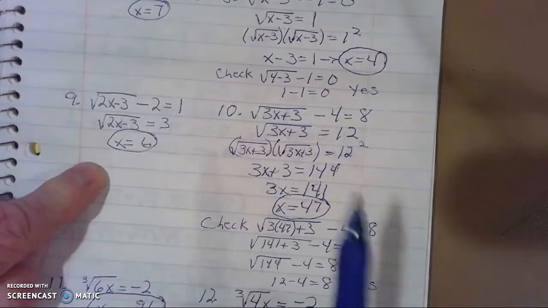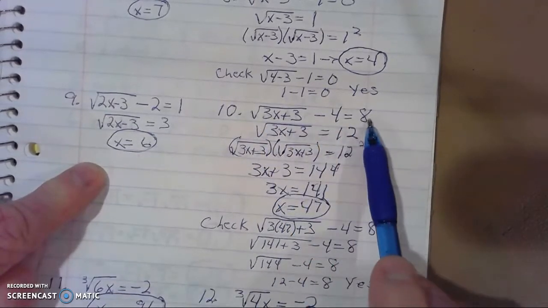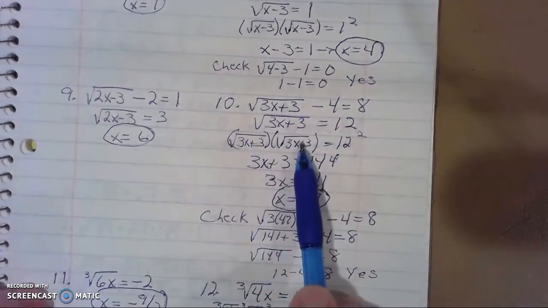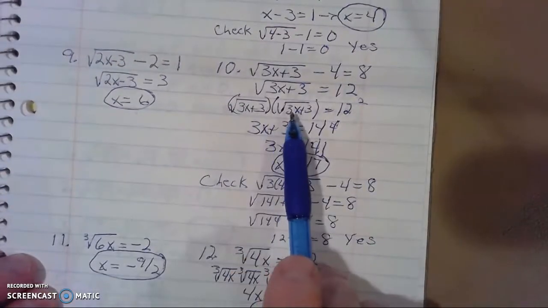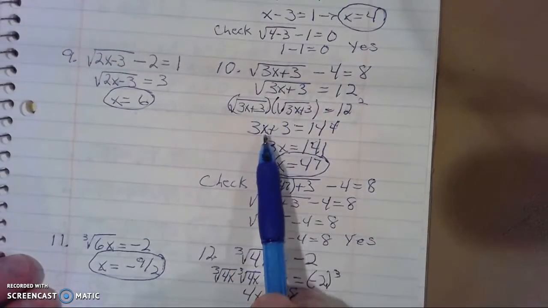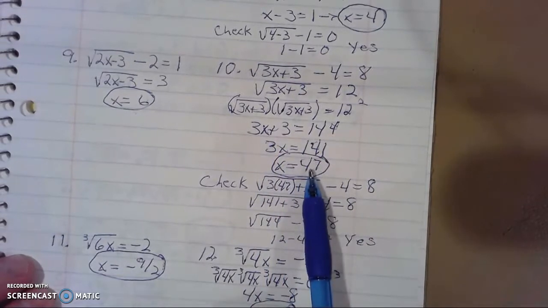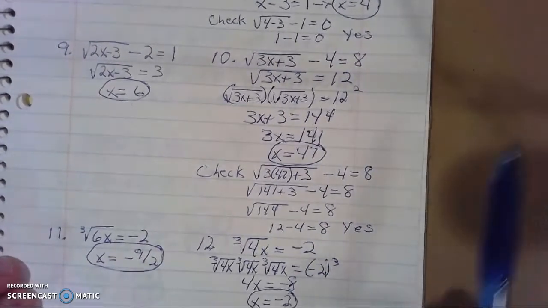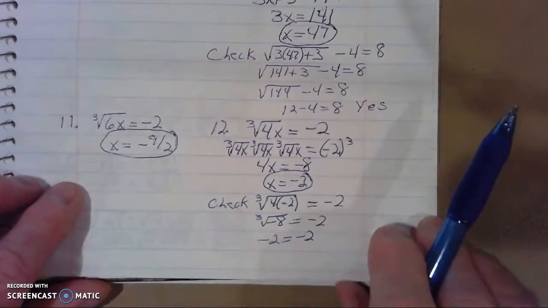Answer 6. 10, square root of 3x plus 3 minus 4 equals 8. Add the 4 to both sides. Then square both sides. And so square root of 3x plus 3 times square root of 3x plus 3 is 3x plus 3 equals 144. Divide by the 3, you get 47 when you take it into 141. Check your answer. Then the last 2 are cube roots.